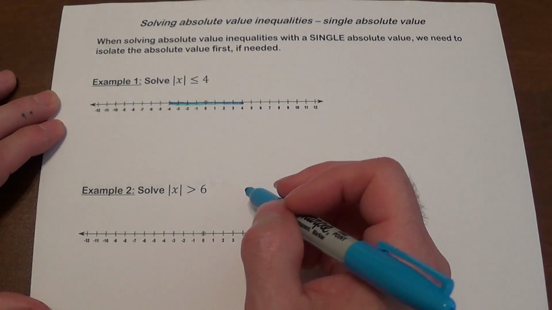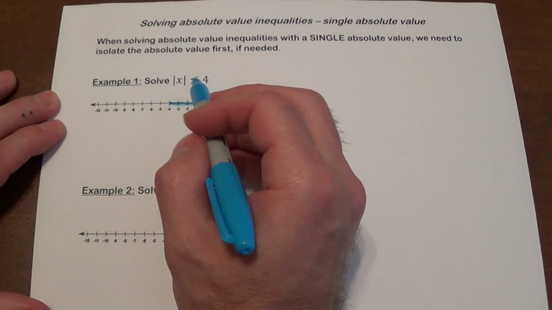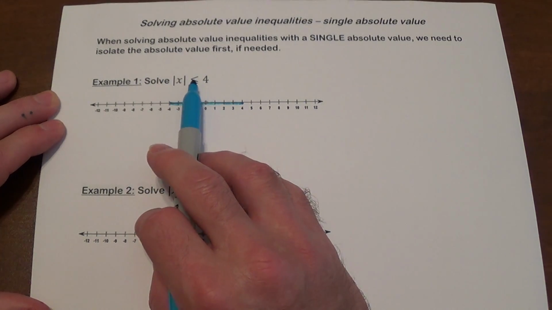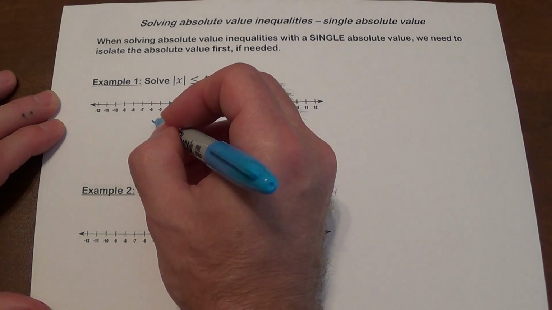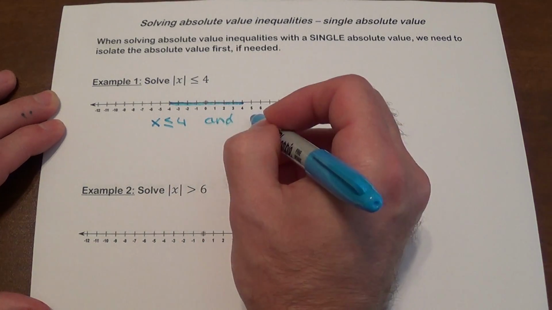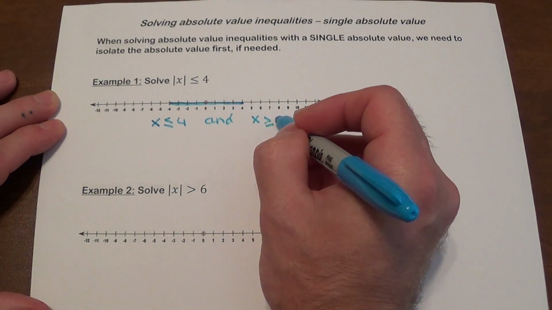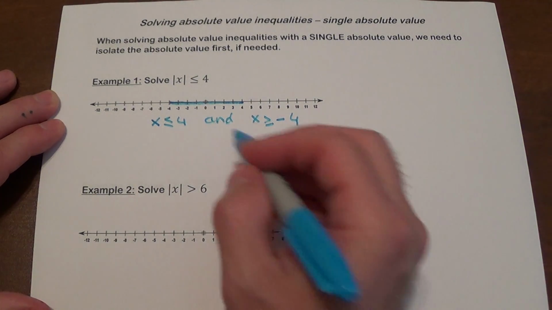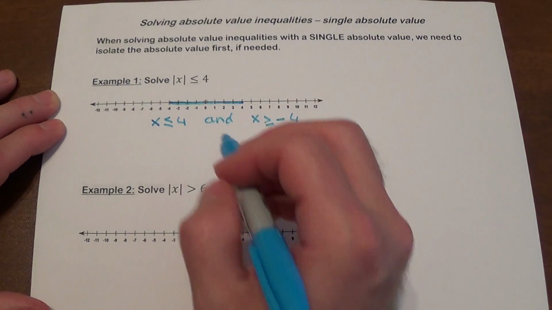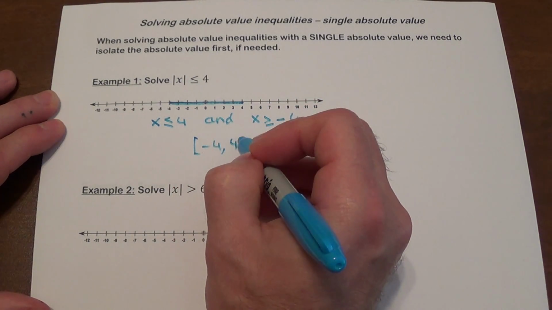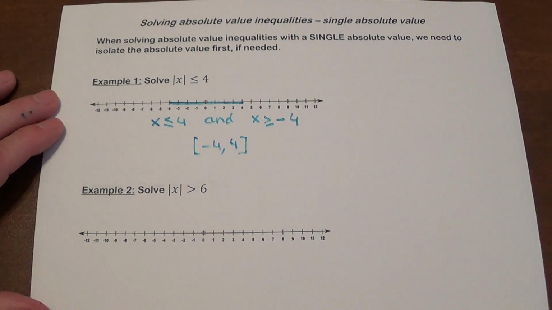But how do you do it algebraically? When you have an inequality with absolute value that has the sign pointing towards the absolute value, that means it's going to be x is less than or equal to 4 and x is greater than or equal to, and you change the sign here, -4. Okay, and that's exactly what we got here. So if you write it as an interval, it's going to be from -4 to 4, and we are done.